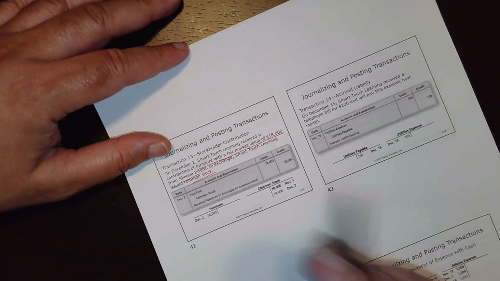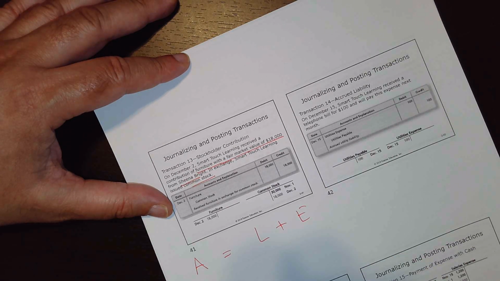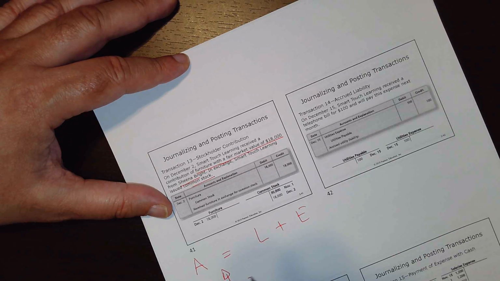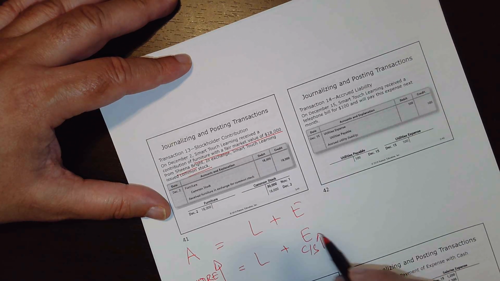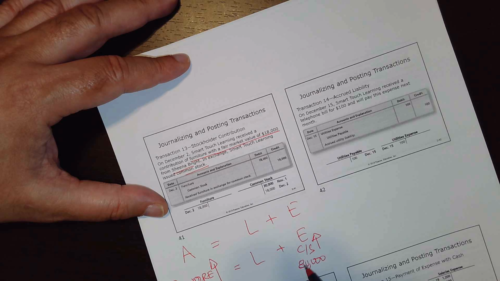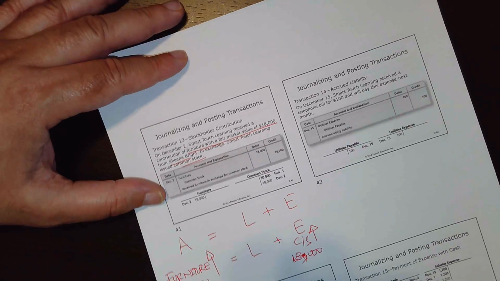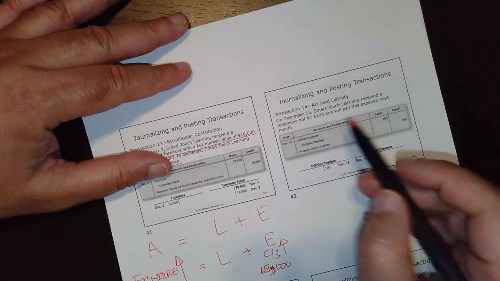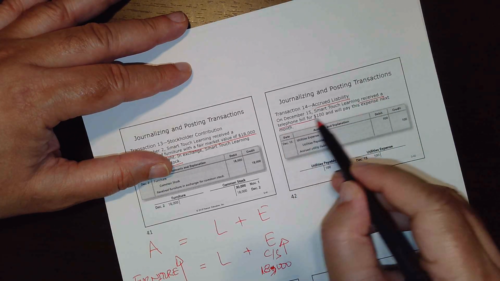So here, instead of cash, what we are getting is another asset called furniture. Again, furniture is an asset because it's going to provide future benefit. So our furniture asset is going up by $30,000, and we are acknowledging this contribution from Sheena Bright by giving her common stock worth $30,000. Sorry, $18,000. Okay. The next is accrued liability: received a telephone bill for $100.